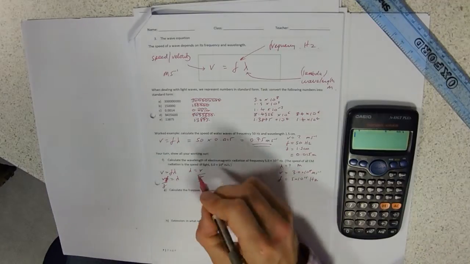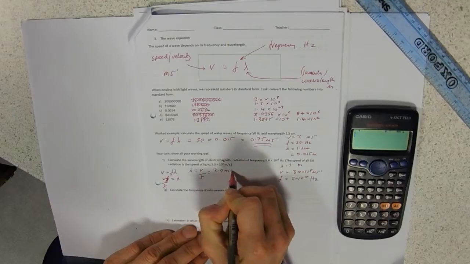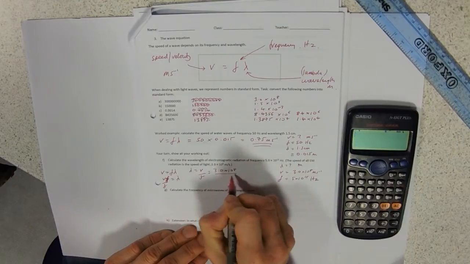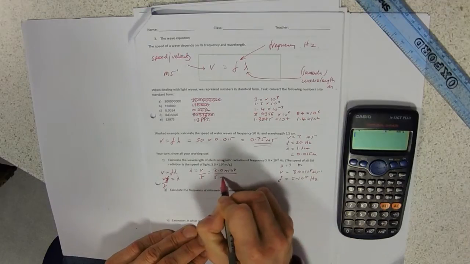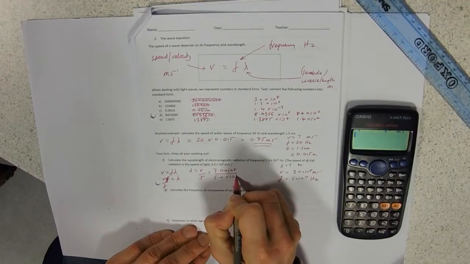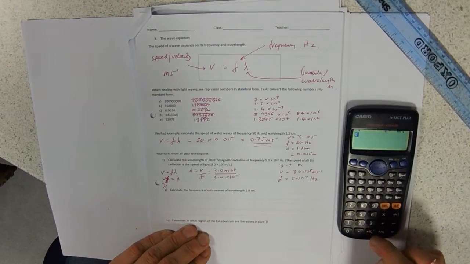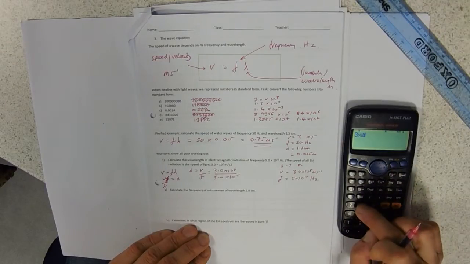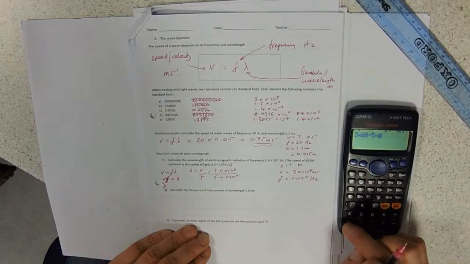We've put this in the booklet just to see whether you can use your calculator putting these numbers in. So our calculation is 3.0 times 10 to the 8 divided by 5.0 times 10 to the 15. Let's see if I can put that in the calculator. 3, times 10 to the 8, divided by 5, times 10 to the 15.